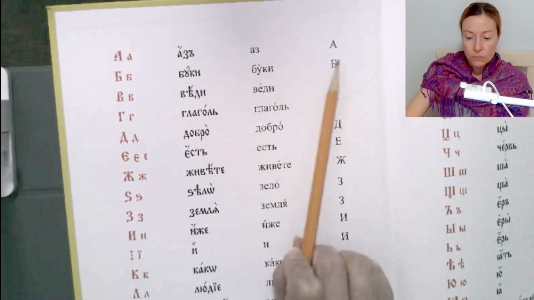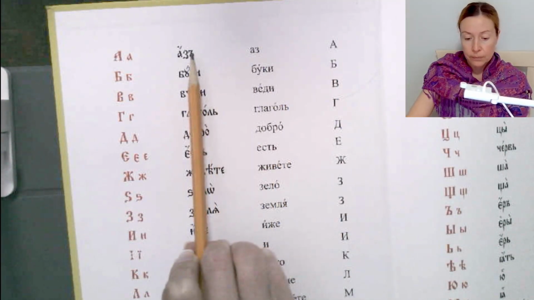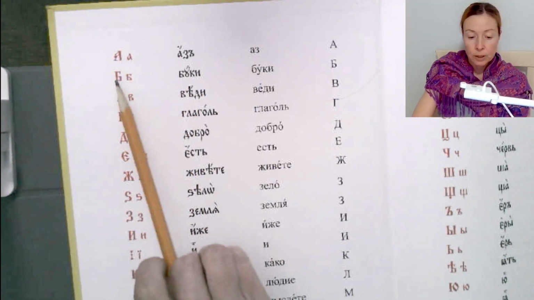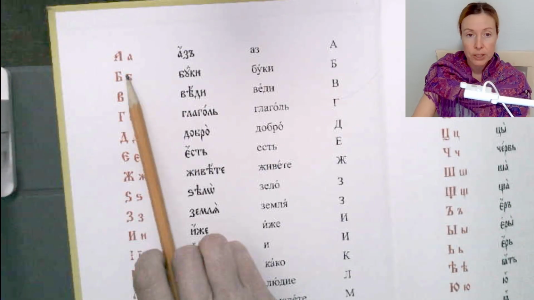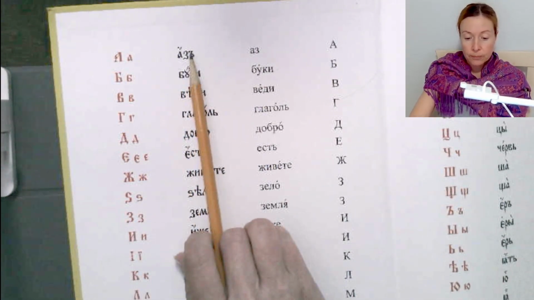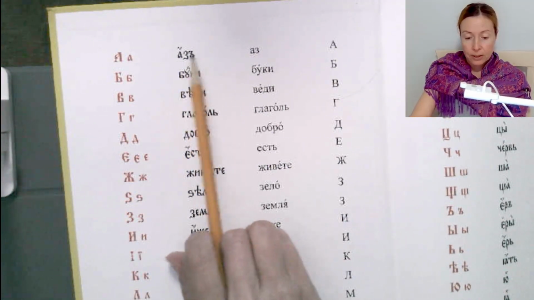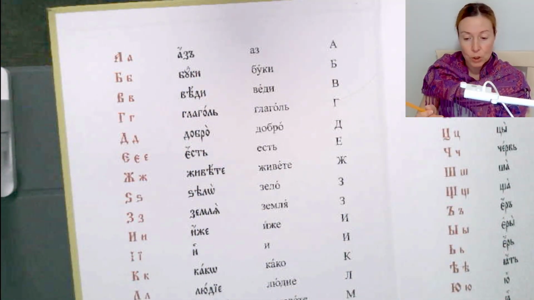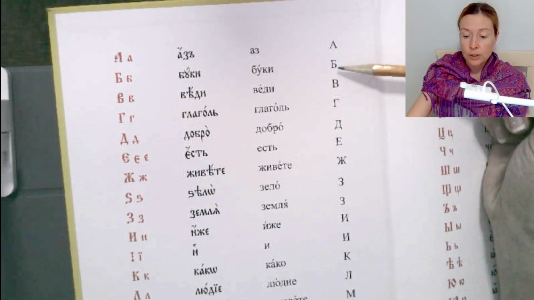And the pronunciation is different from the name. So when you see all these letters in a word, and you read them, you don't read every name of the letter. Then it would be like Az, Buki, and so to read the Church Slavonic word, you only read the pronunciation.